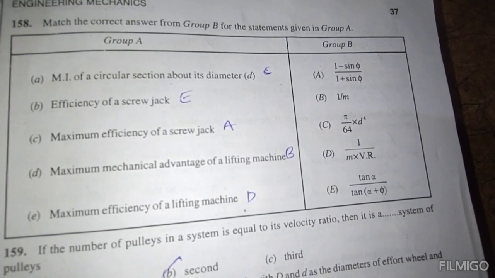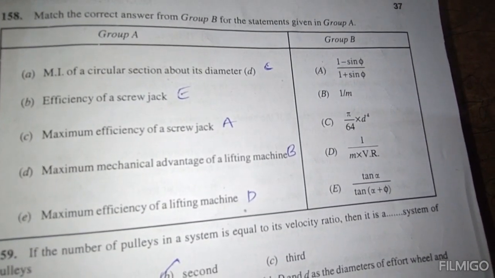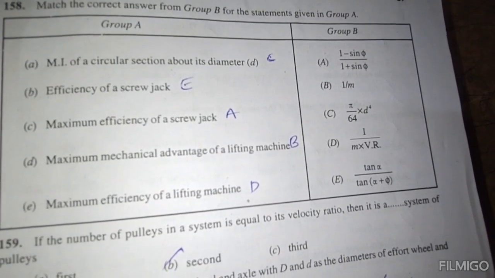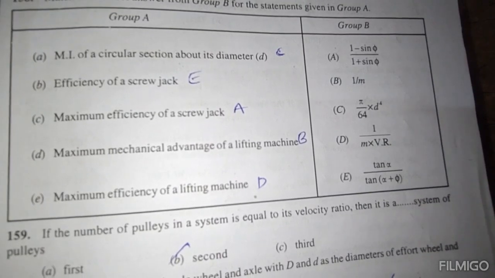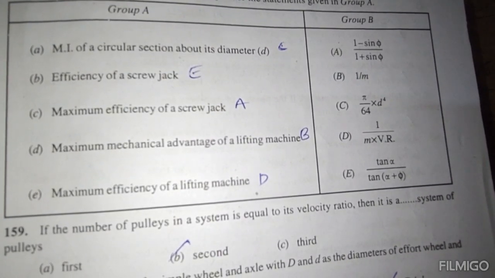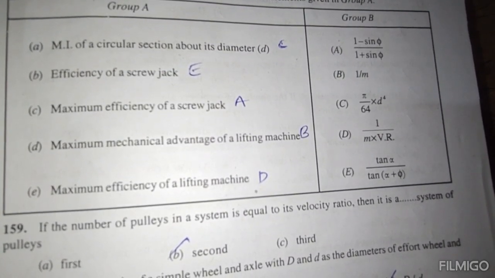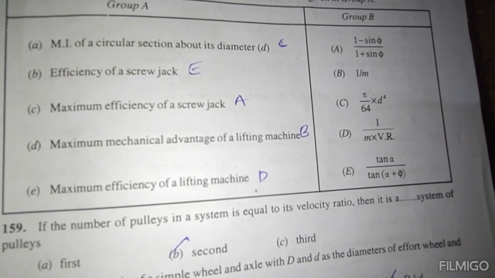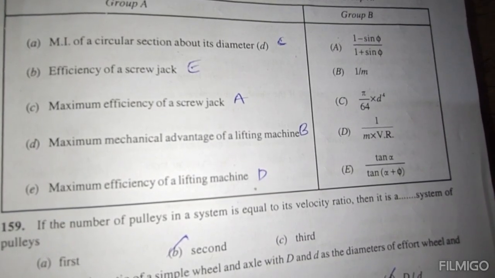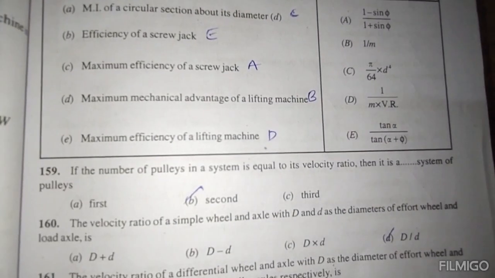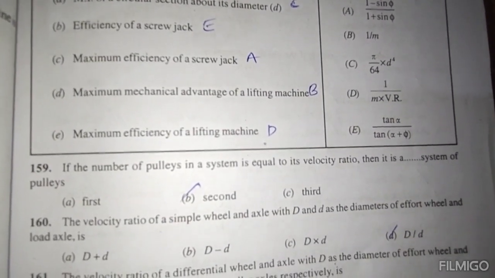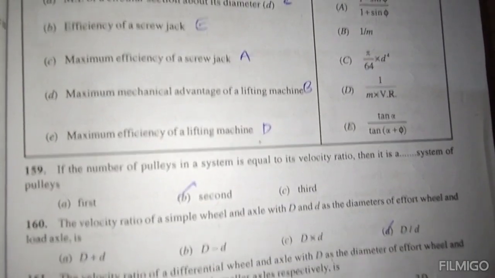Moment of inertia of a circular section about its diameter is pi by 64 into d to the power of 4. Efficiency of screw jack is tan alpha by tan of alpha plus phi. Maximum mechanical advantage of lifting machine is 1 by m. Maximum efficiency of lifting machine is 1 by m into VR.